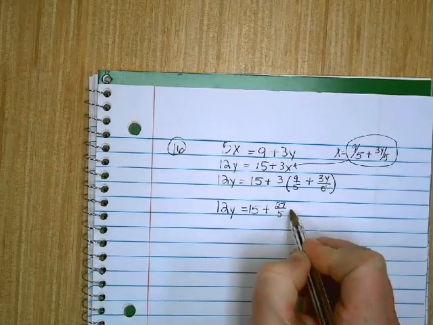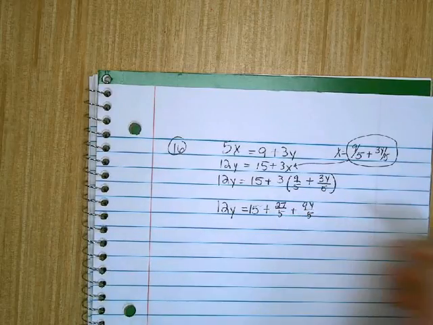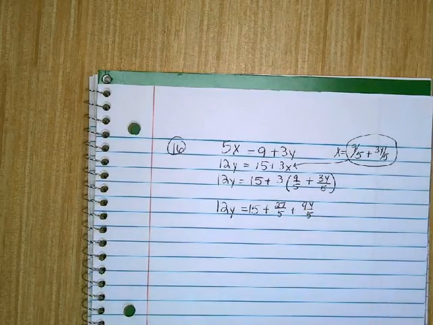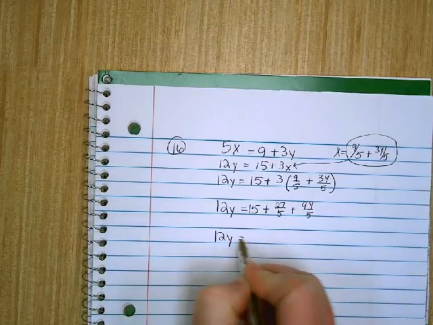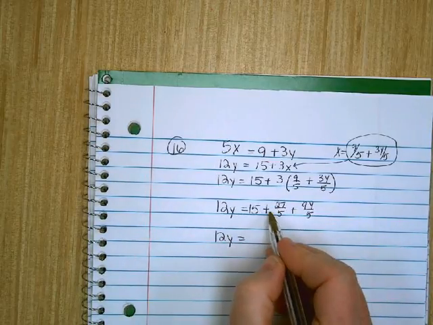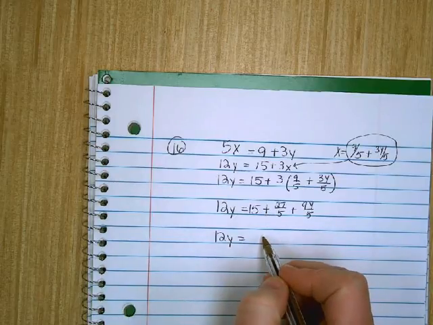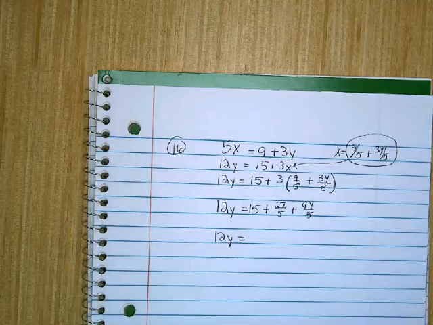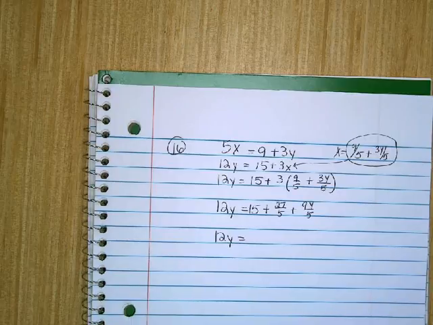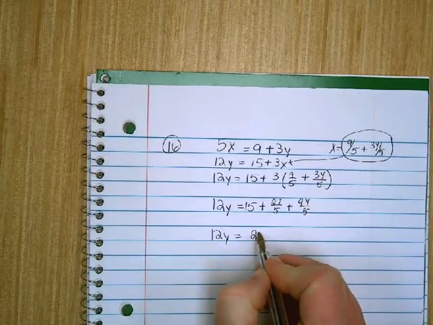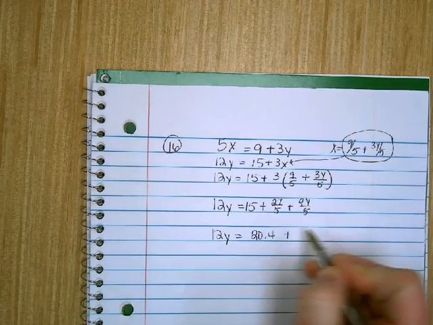27/5 plus 9y/5. So 12y is equal to, go ahead and give me the decimal and add it to 15. What do you get? 27/5 is 5.4, and when you add it to 15, you get 20.4. What's 9/5? 1.8.